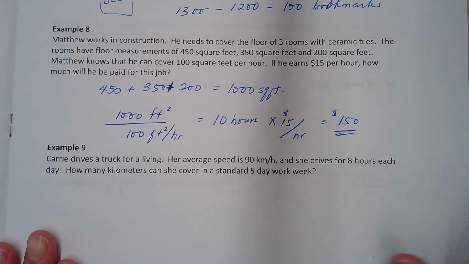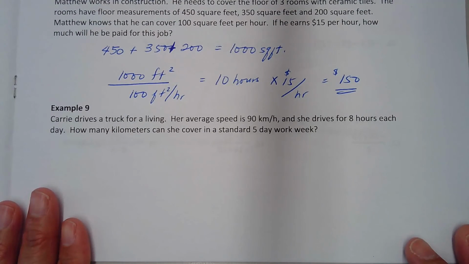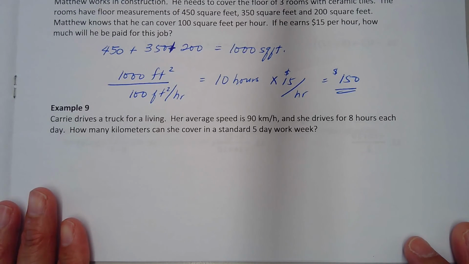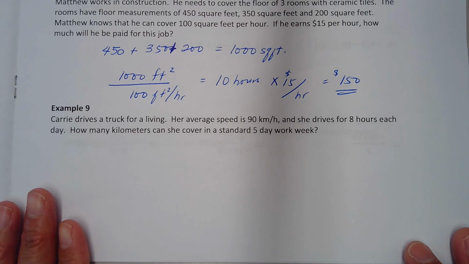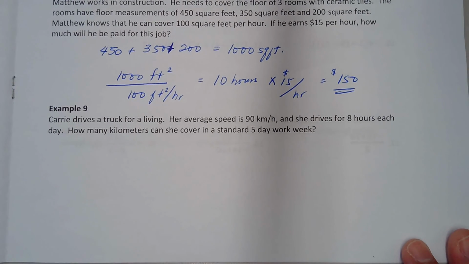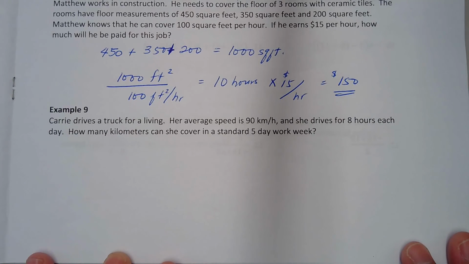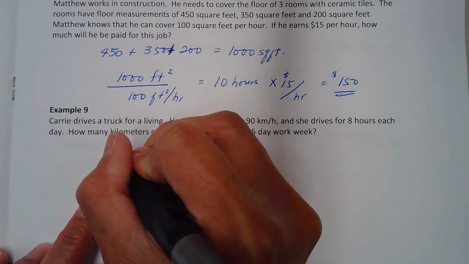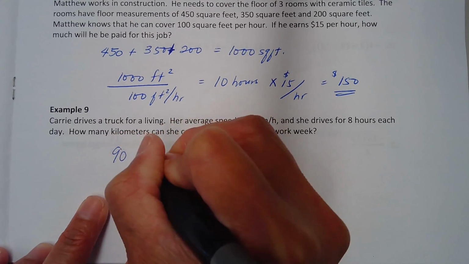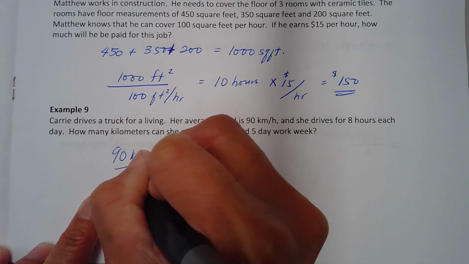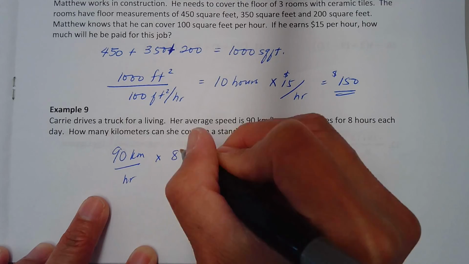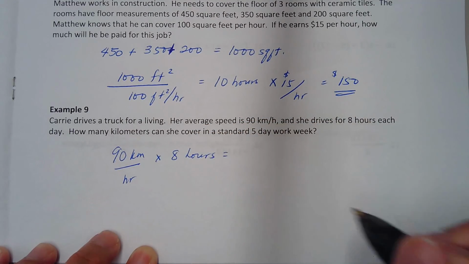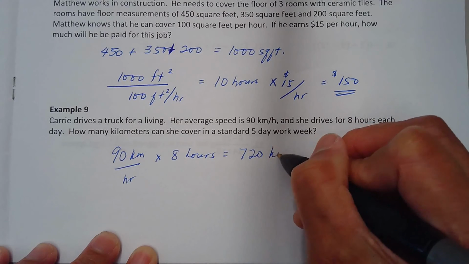Okay, example 9. What do you think we could do first? Carrie drives a truck for a living. Her average speed is 90 kilometers per hour and she drives 8 hours each day. How many kilometers can she cover in a 5-day work week? Figure out how much you drive in a day first, which would be 90 times 8. So 90 kilometers per hour times 8 hours. Okay, that gives us 720 kilometers.